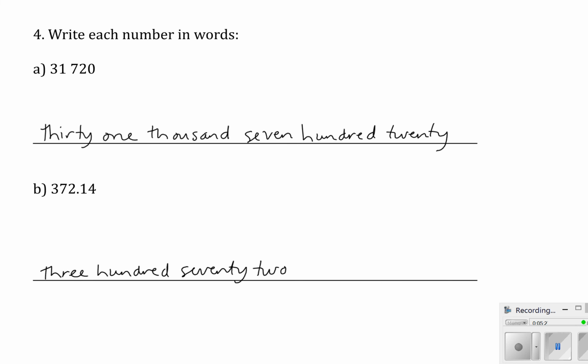Because it has a decimal point, we write the "and." And then this is where a lot of you went wrong. You said 14 tenths, but be careful because 14 tenths would actually be 1.4. So you have to look at what this number is. It's in the hundredths place. So this is actually 14 hundredths. And those are the first 4 questions of the diagnostic.